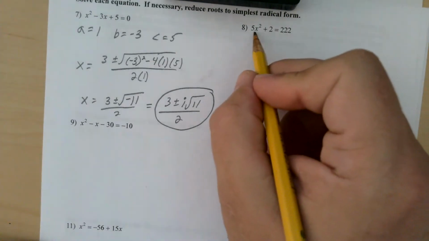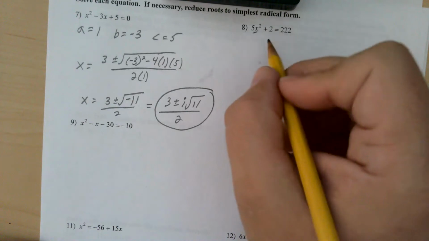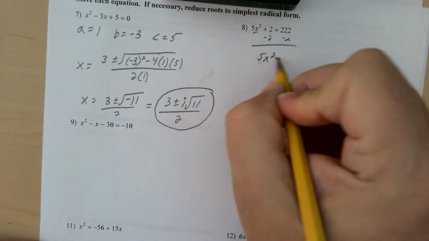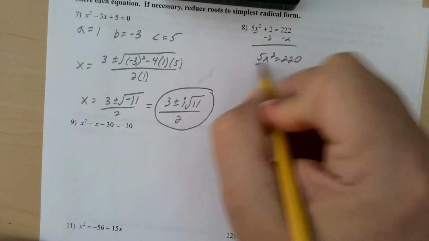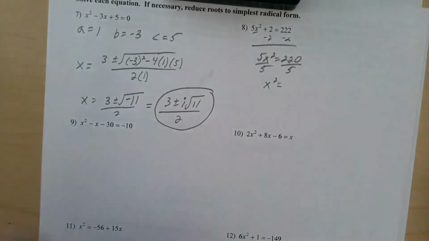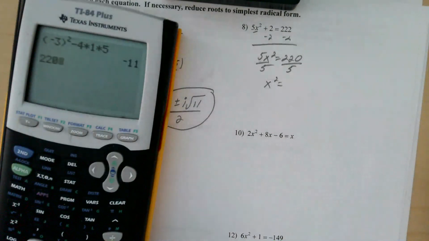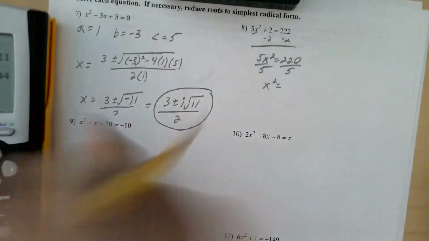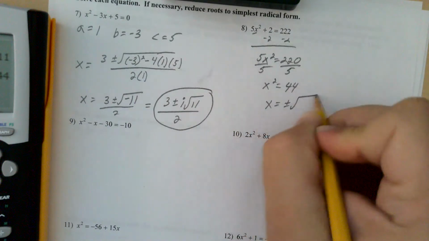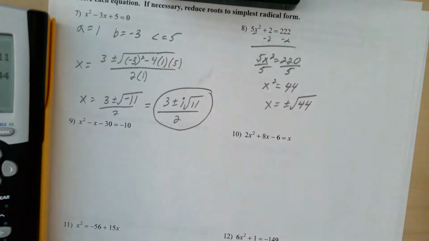I can get x squared all by itself in 2 steps. Step 1, subtract 2. We have 5x squared equals 220. I'm going to divide by 5. When we divide by 5, again, if you need a calculator, 220 divided by 5 is going to be 44. I take the square root of 44. Make sure you have plus or minus.